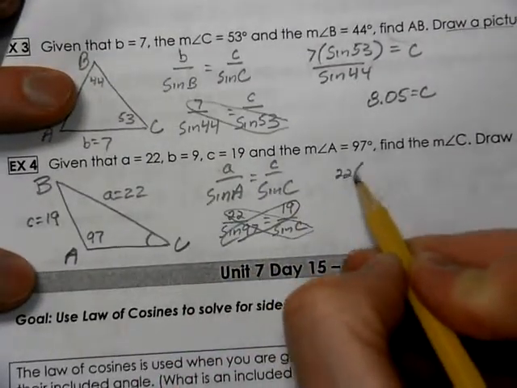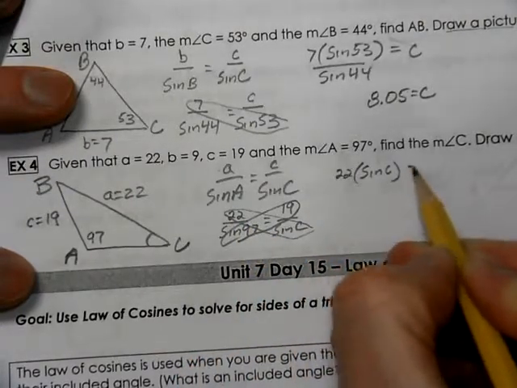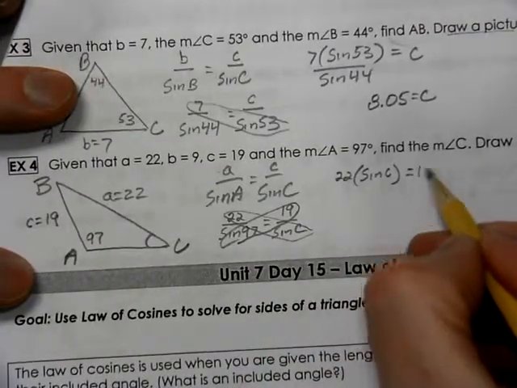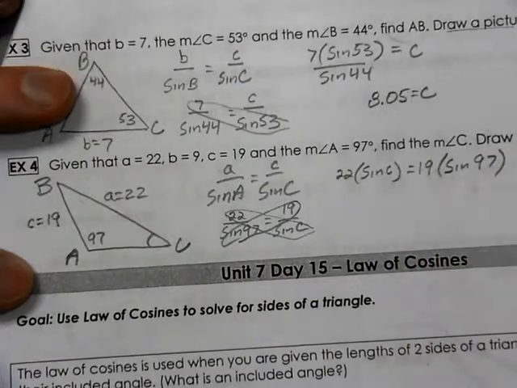That gets us 22 times the sine of C, which equals 19 times the sine of 97.